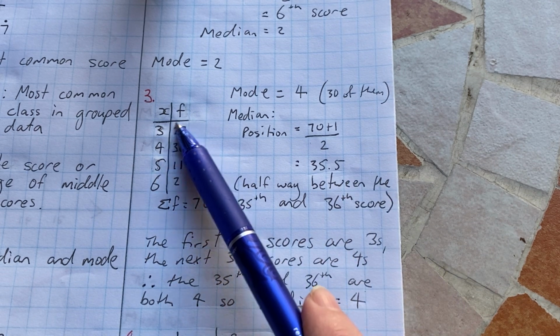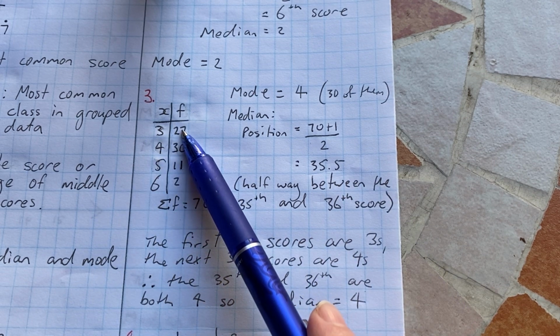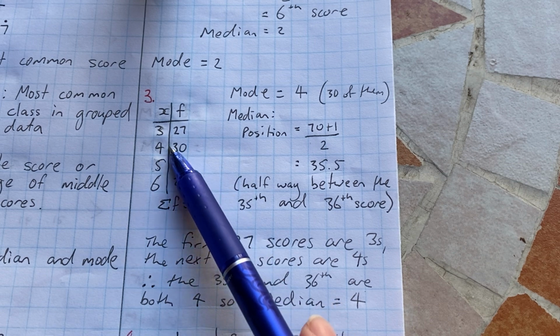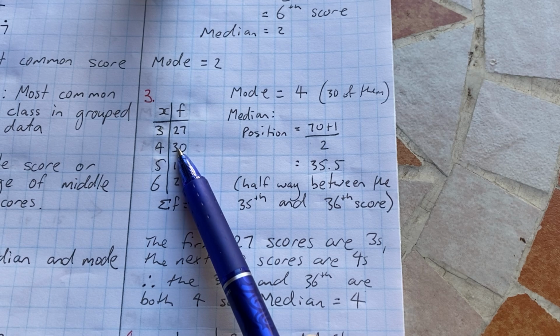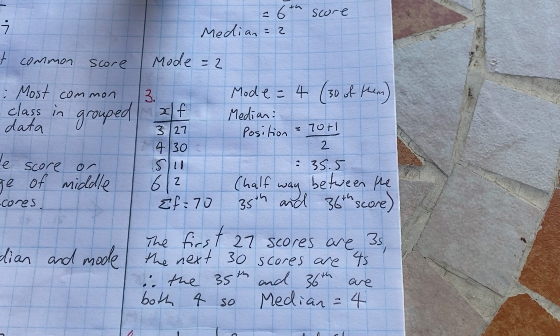So the first 27 scores are all 3s, we're not up to the median yet. The next 30 scores are all 4s. So the 35th and the 36th score are both 4s, so the median is 4.